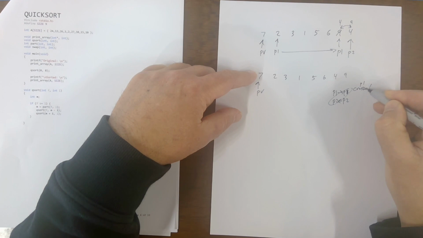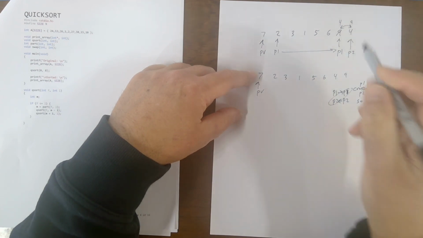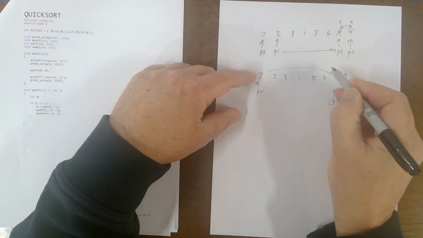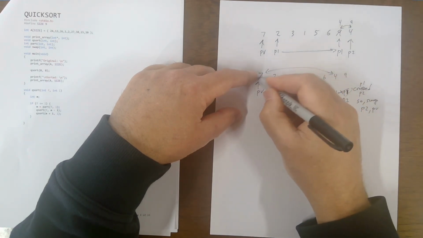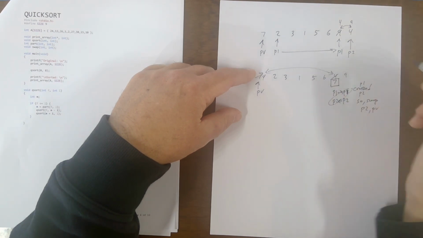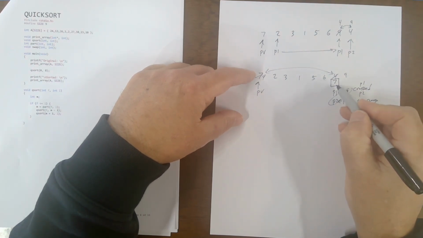Right? P1 crossed P2, which means you swap. So swap P2 and pivot, right? So now we swap these two guys. We put the 4 here and the 7 here, and this guy's done. I don't have an 8 in here, so that would be the final position of 7, right?